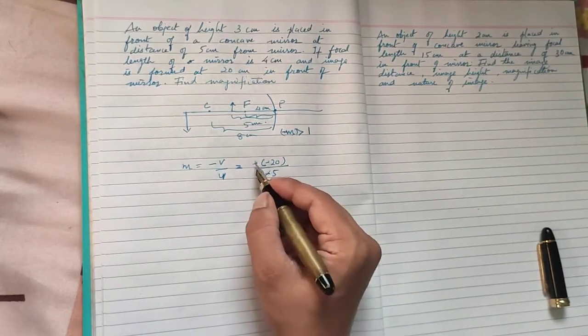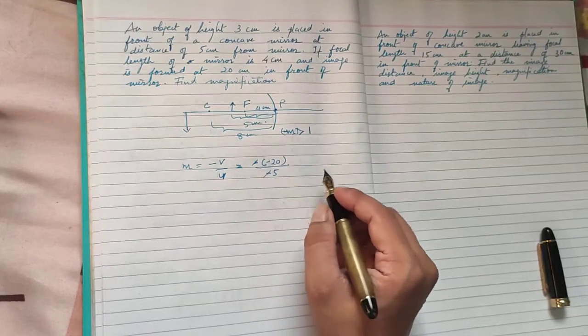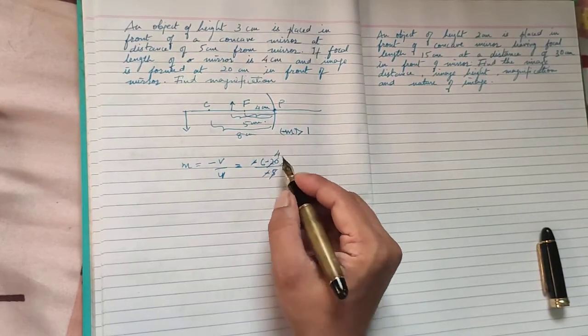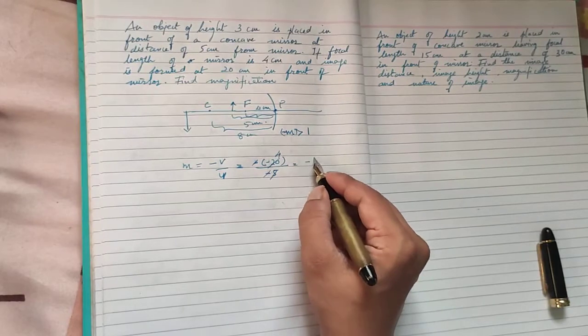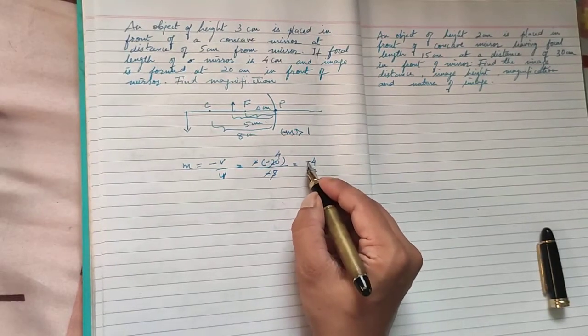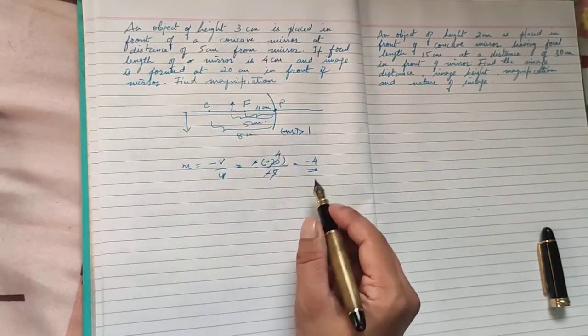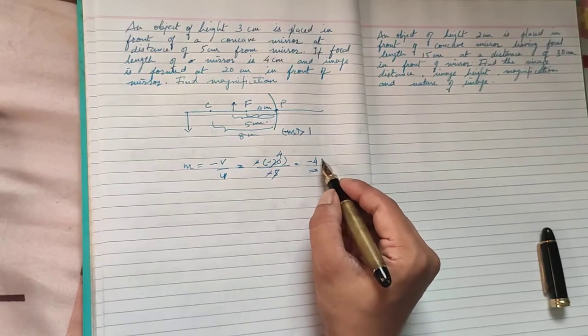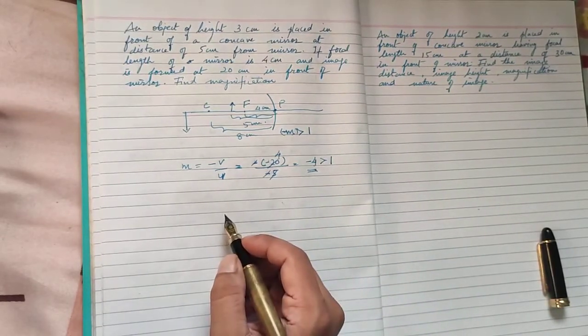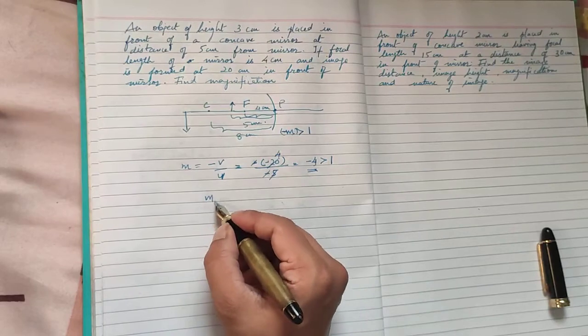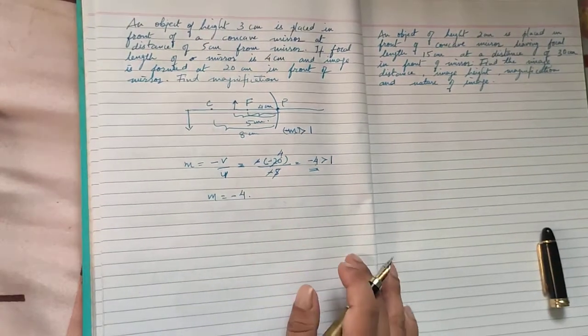Okay, now you get two negative signs which can be removed, and 5 fours are 20, and minus 4. So your answer is minus 4. So as you can see, this minus sign indicates that the image is inverted, and this 4 indicates that it is enlarged, quite enlarged. It is greater than 1. So the magnification is minus 4.